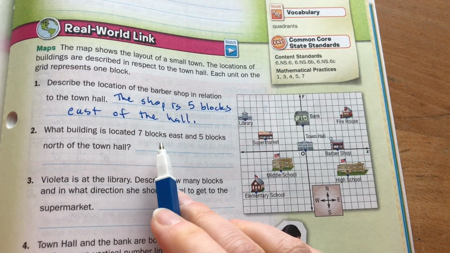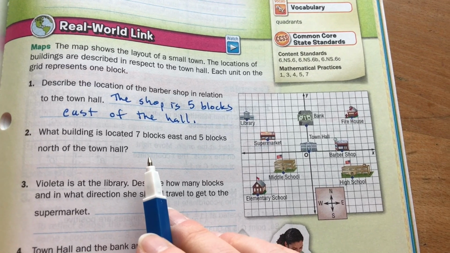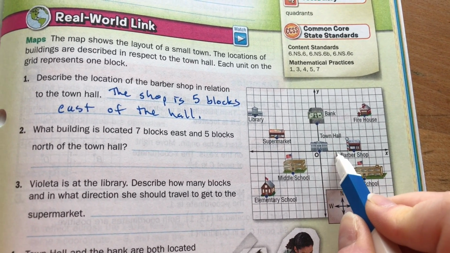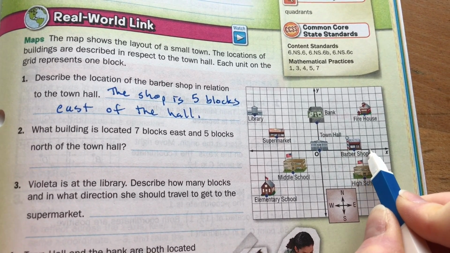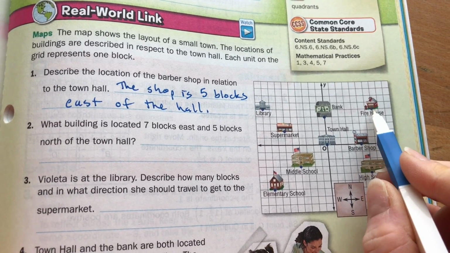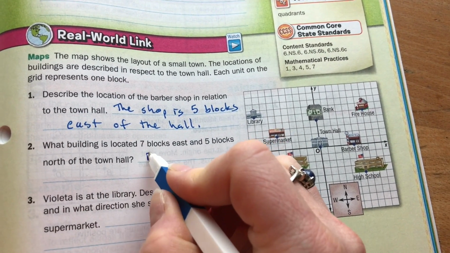What building is located 7 blocks east and 5 blocks north of the town hall? 7 blocks east, 1, 2, 3, 4, 5, 6, 7, and then 5 blocks north, 1, 2, 3, 4, 5. That's the firehouse.